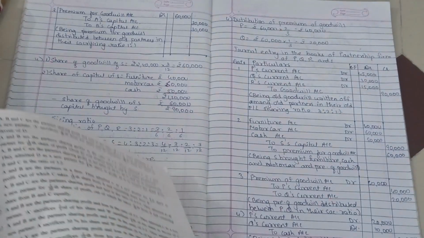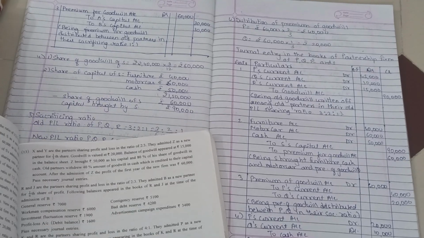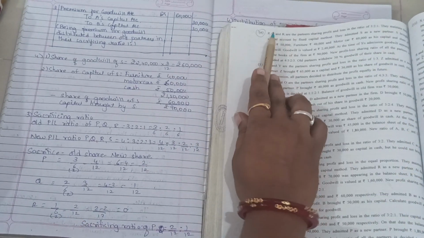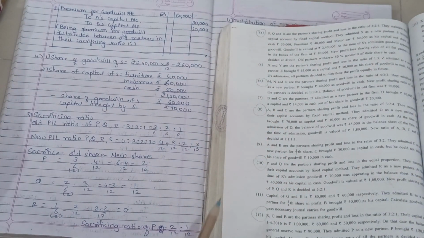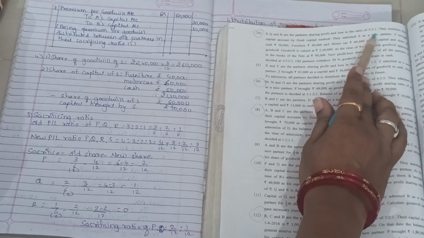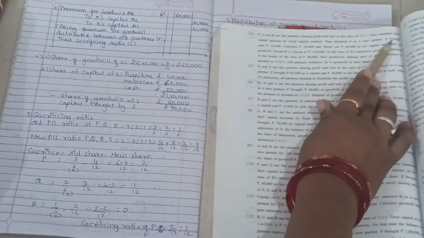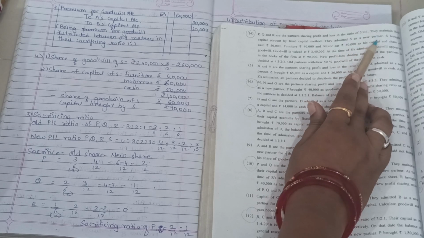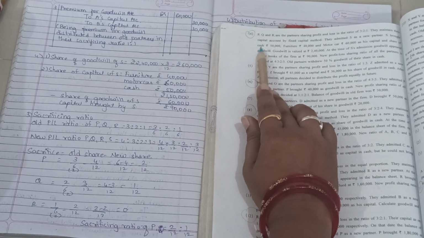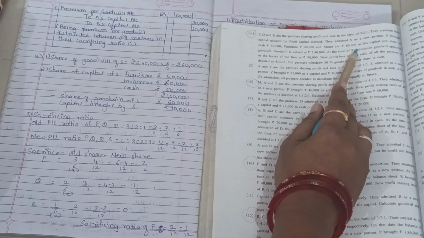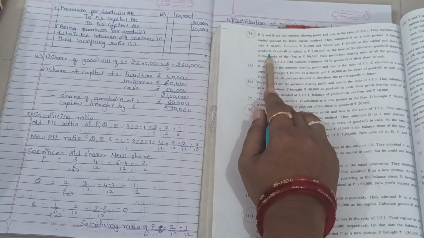Now we will see sum number 4. P, Q and R are the partners sharing profit and loss in the ratio of 3:2:1. They maintain the capital account by the fixed capital method. They admitted S as a new partner. S brought 50,000 cash, furniture 40,000 and motor car 60,000 as his capital and share of goodwill.